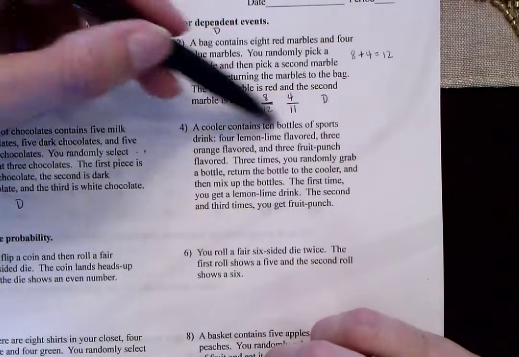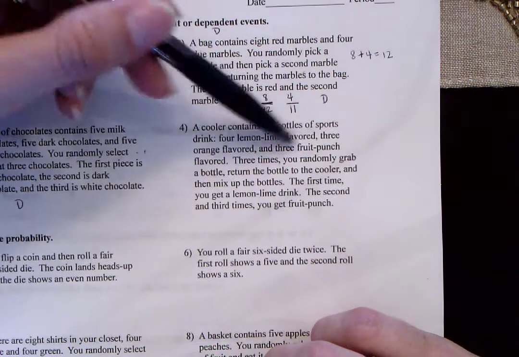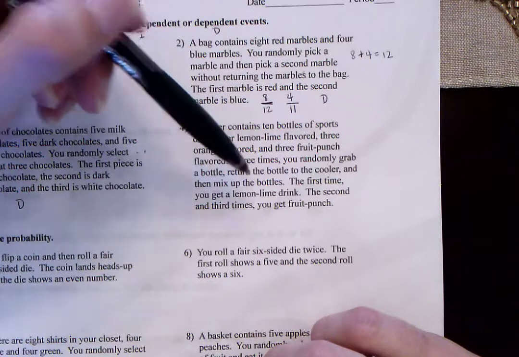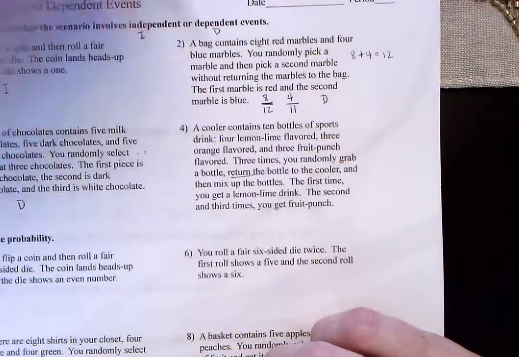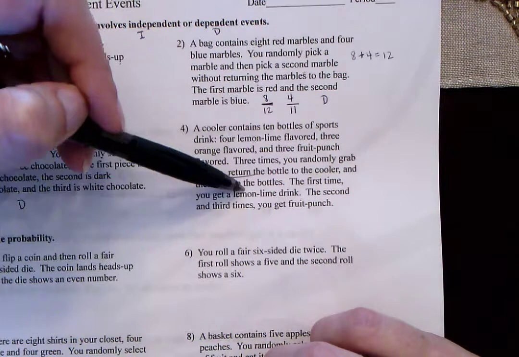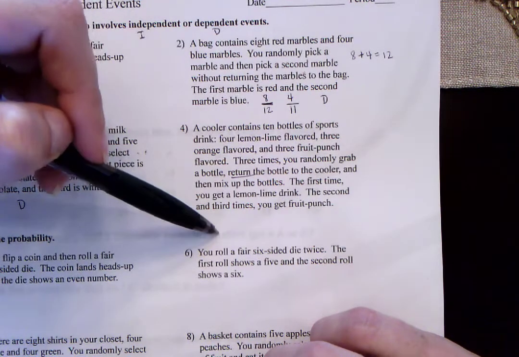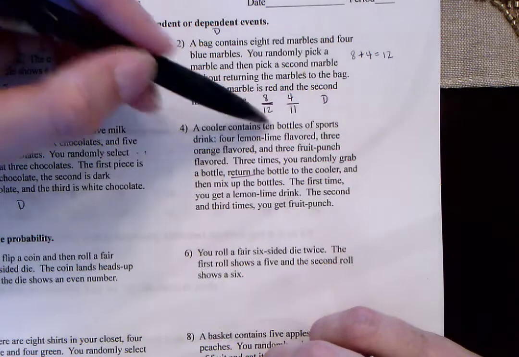A cooler contains 10 bottles of sports drink, 4 lemon lime, 3 orange, and 3 fruit punch. 3 times you randomly grab a bottle and you return the bottle to the cooler. So the key word there is return. You put them back. So if I pick a lemon lime drink the first time, it'll be a certain probability. And let's see, how many did we have? 10 altogether.